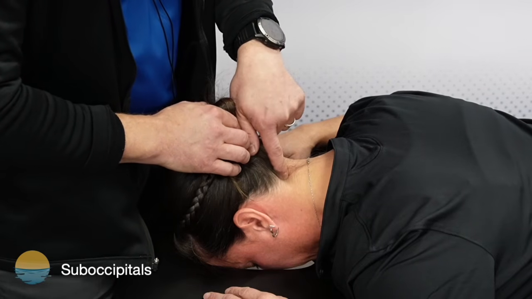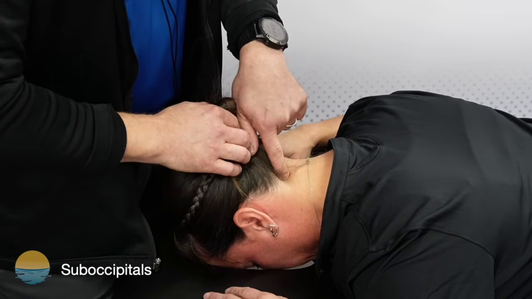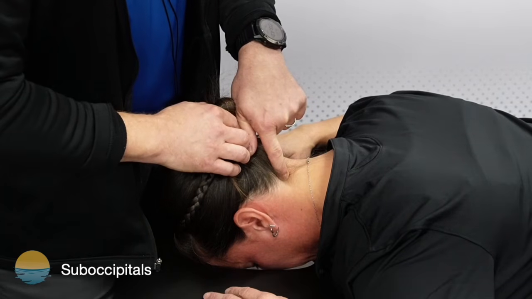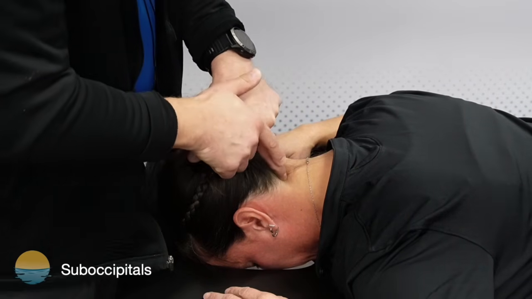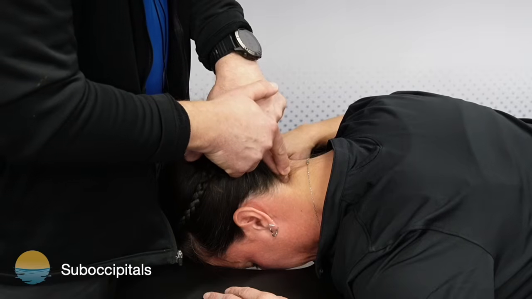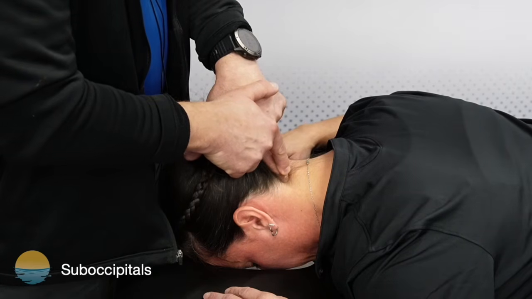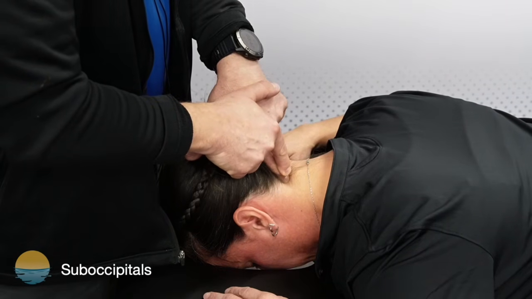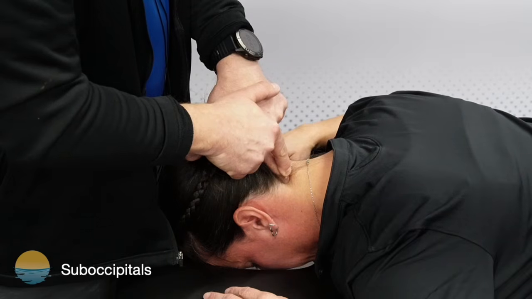off laterally to it. So right now, I'm on the left rectus capitis posterior major minor. And the spot that you're going to release is just this one spot right here for both of those muscles. So I would just do an ischemic release right here for both of those.